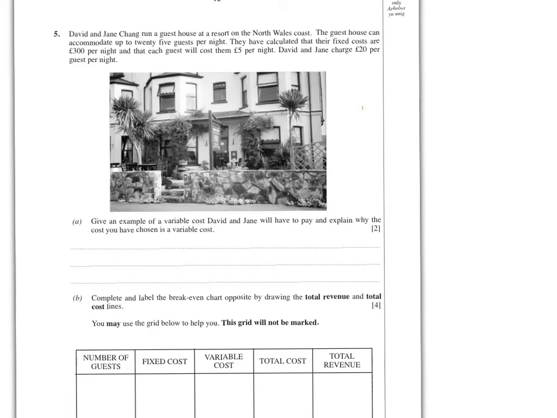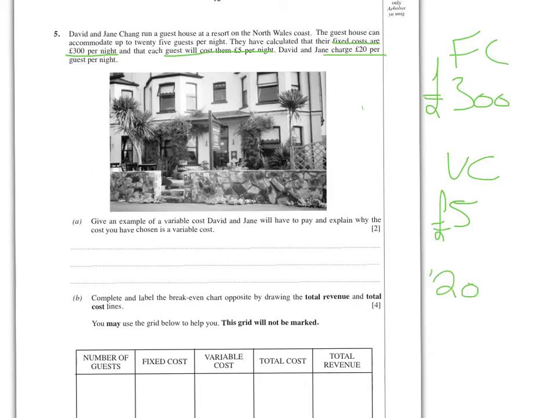Okay, so all I do first of all is I get the key numbers that I'll need. So what does it say? His fixed costs are £300 per night. So already I've got 300 written down, and I put fixed costs. Right. It says each guest will cost them £5 per night. So that means their variable cost must be £5, because every time they have an extra guest, it's going to cost them £5. The next thing I'm going to know is they charge their guests £20 per night. So that's how much money they get in every time they sell one guest. Now I've got those numbers now, and that was your selling price. With those numbers, I can do all the calculations.